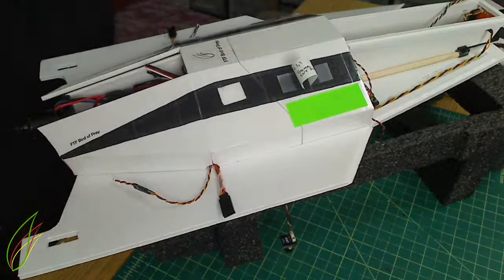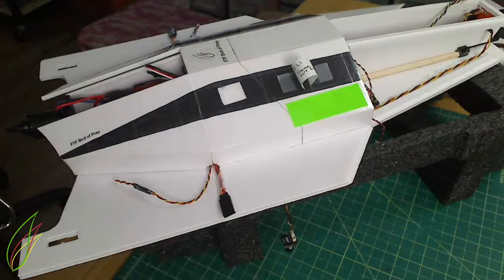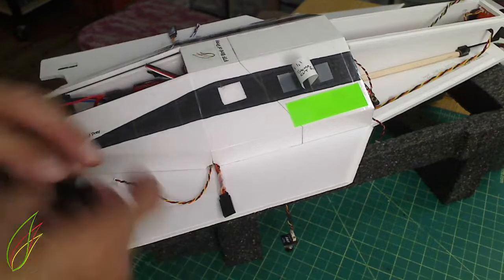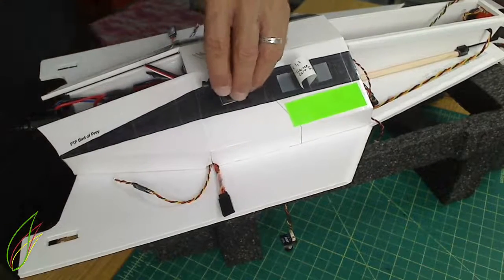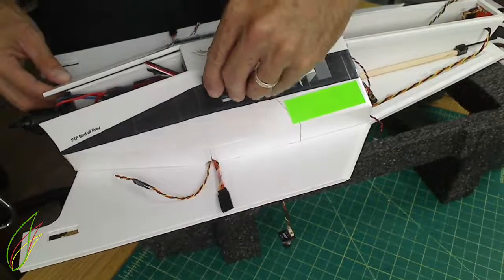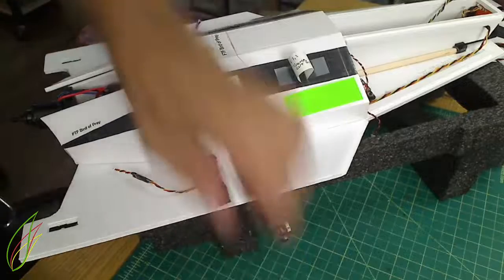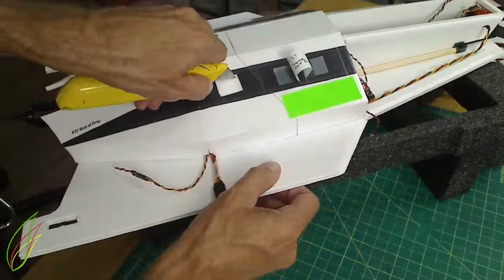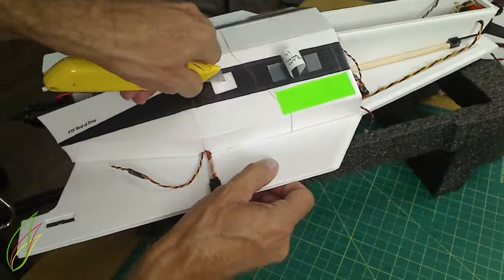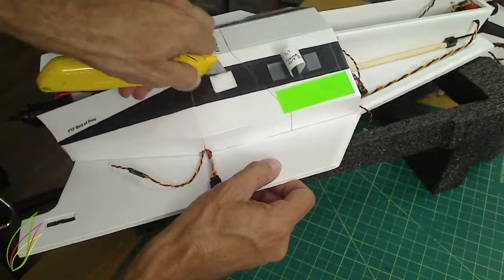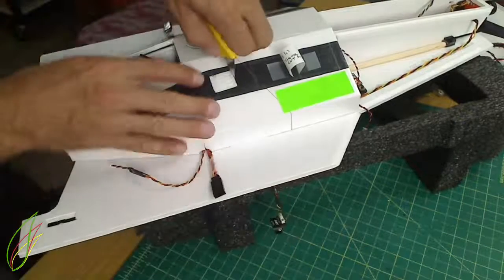There we go. Then let's just check, see if it looks good. I think it does. So we will just cut the foam. I'm not trying to cut all the way through. I'm just trying to cut the foam and leave the paper underneath.